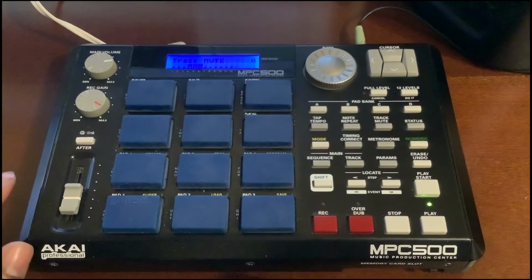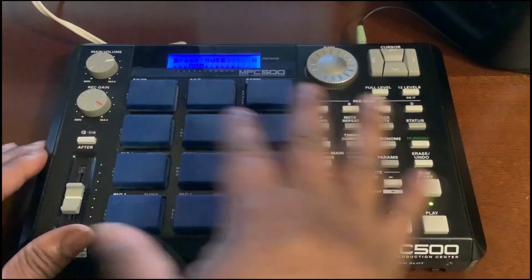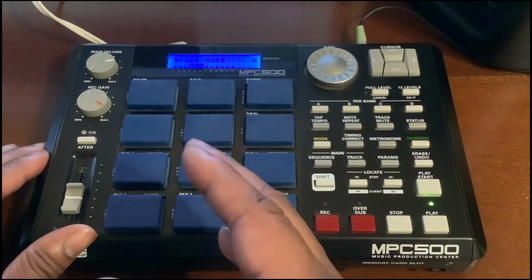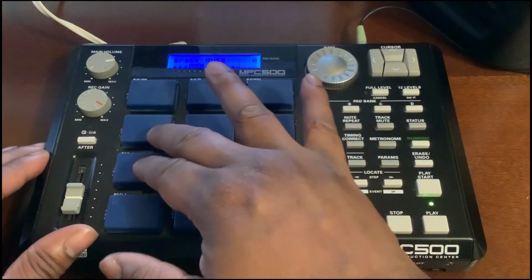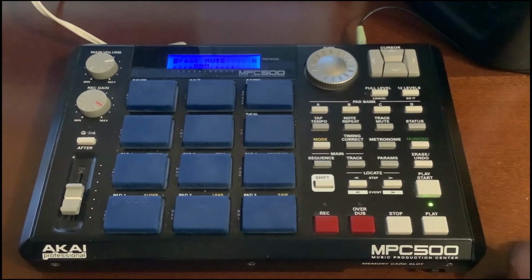And like I said, if you're a person that likes to create your transitions in the mute groups and you don't like to make different sequences or anything like this, this is real cool. This is a cool trick on the MPC 500.